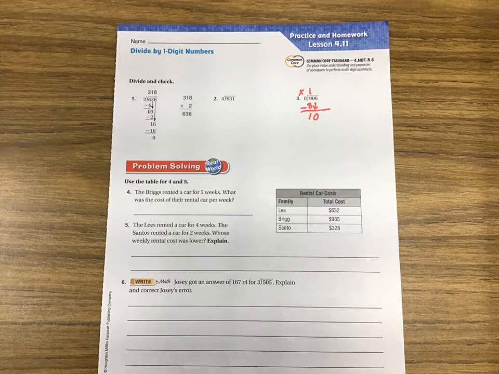So we have to think 8 times what is less than 10? We know the answer is 1 because 8 times 1 is 8. 10 minus 8, we have 2 tens left. And then we bring down the 6 ones. So now we have 26 ones divided by 8. So we have to think 8 times what is less than 26? And 8 times 3 is 24. So then we use the 24 ones, 26 minus the 24, and we have 2 left over.